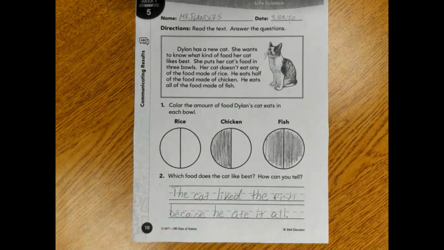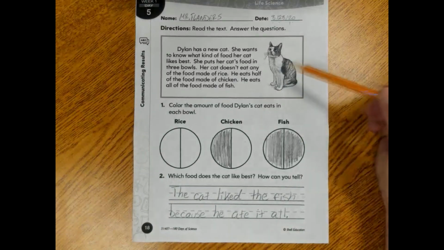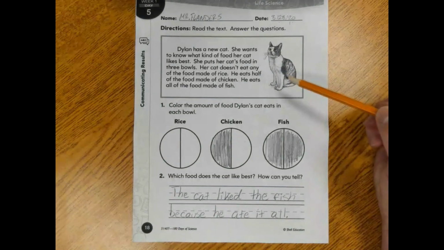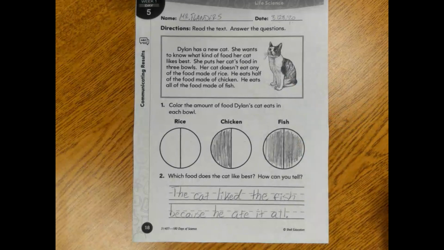That is how we know that the cat, Mr. Meow Meow here, that's how we know he liked the fish the most, because he ate it all. Okay, it's all gone. Bye-bye. No fish for me, which really makes me sad, because I like cat food that is fish. I really don't. Please don't bring me any. But yeah, that's it, guys. I mean, that's all there is to it. Okay? Yeah, Dylan's cat didn't like the rice, kind of liked the chicken, really liked the fish. We can tell that because he ate it all.